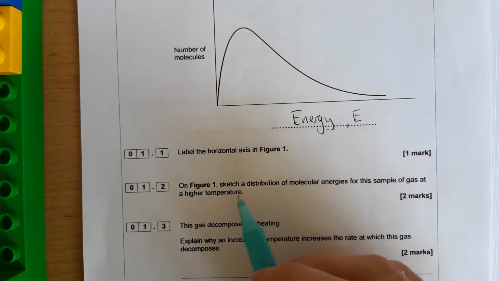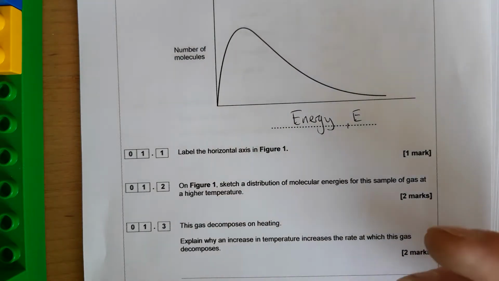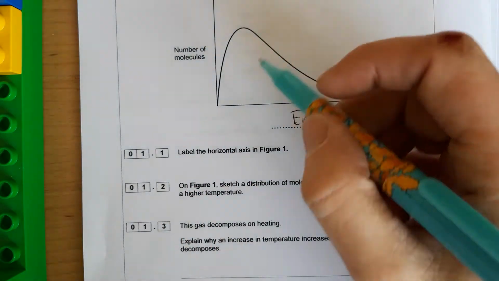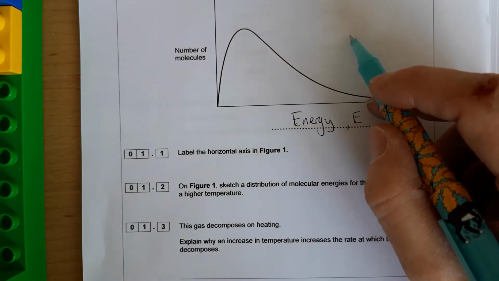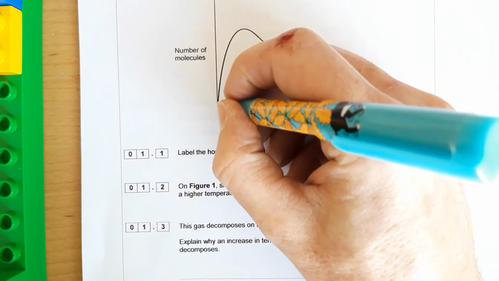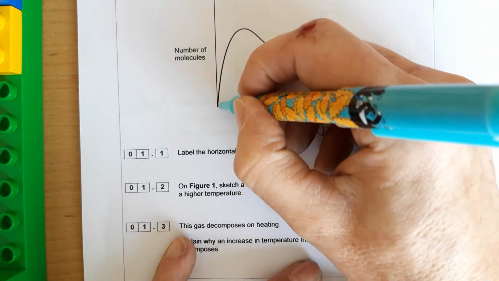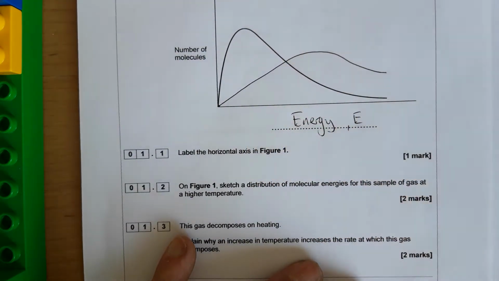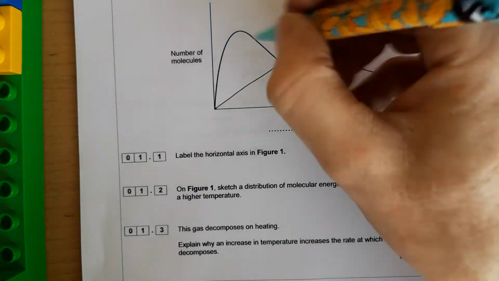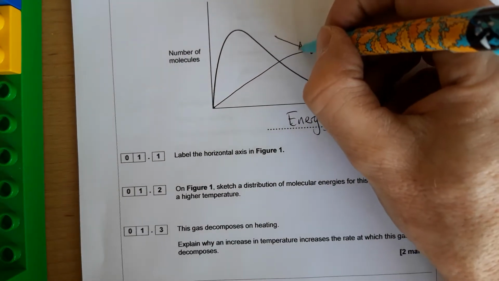On figure 1, sketch a distribution of molecular energies at higher temperature. If you increase the temperature, more particles get more energy. So the peak is going to be over in this direction. The peak will shift this direction. But you're still tethered to 0. So it starts at 0 and goes down and ends up higher. Like that. So the peak goes down and to the right.